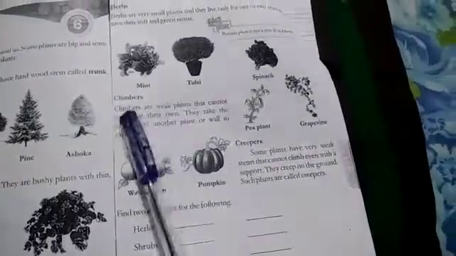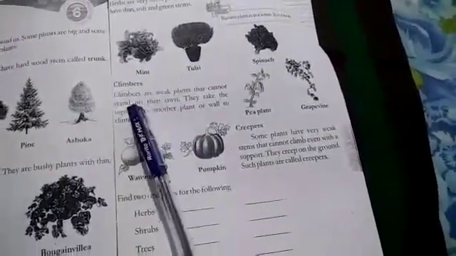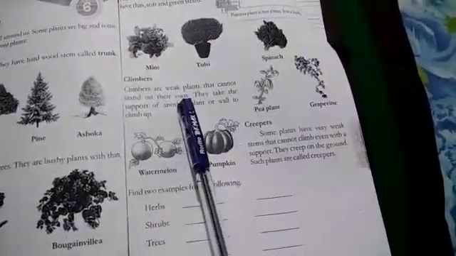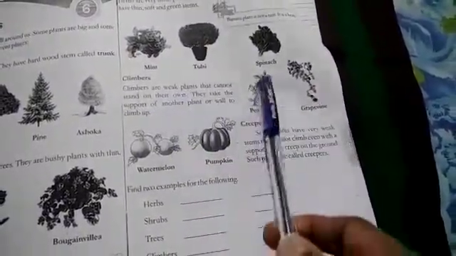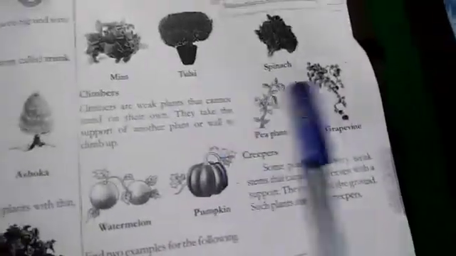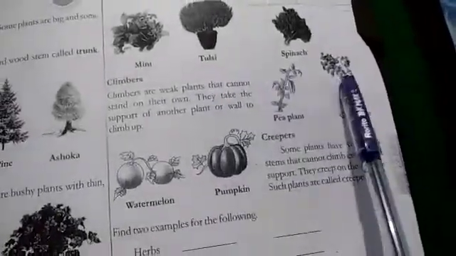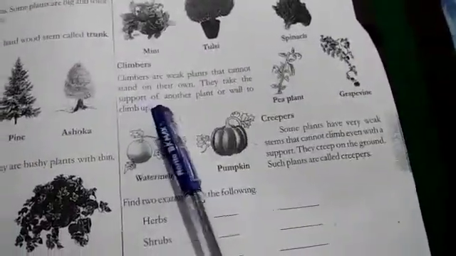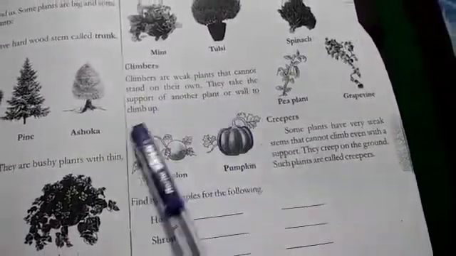Climbers. Let me see the climbers. Climber means what? Climbers are weak plants that cannot stand on their own. Can you see this picture? These are very weak plants. They take the support of another plant or wall to climb up.